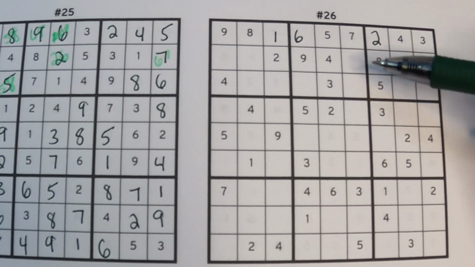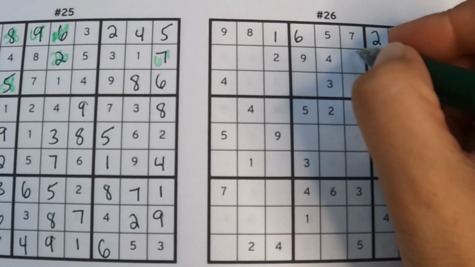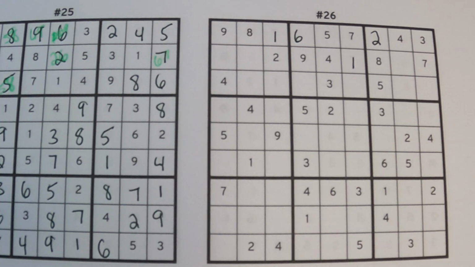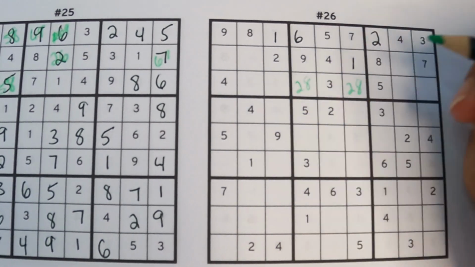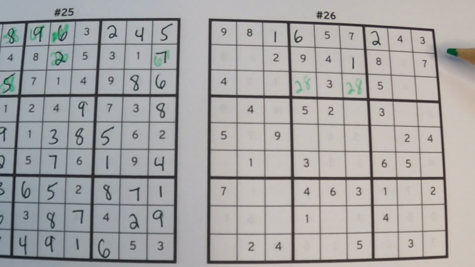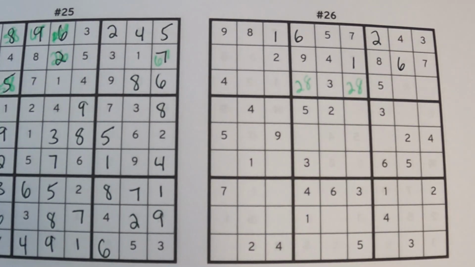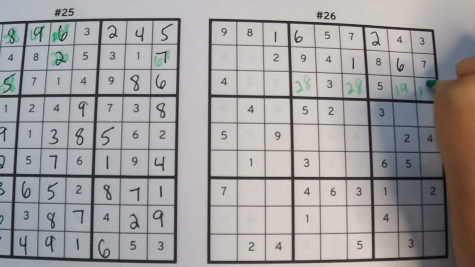For this box now, we're missing 1, 2, and 8. We've got 2 and 8 here, so this is our 1. I don't see any other help. So 2, 8, 2, 8. For this box, we're missing 1, 6, and 9. We've got 1 and 9 here, so this is our 6, but I don't see any other help. So 1, 9, 1, 9.